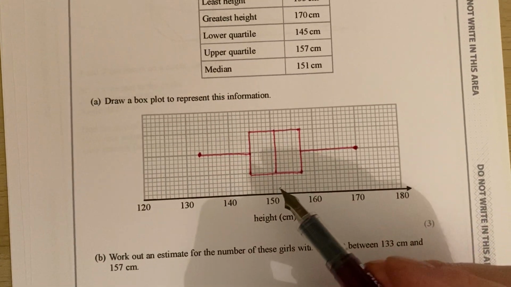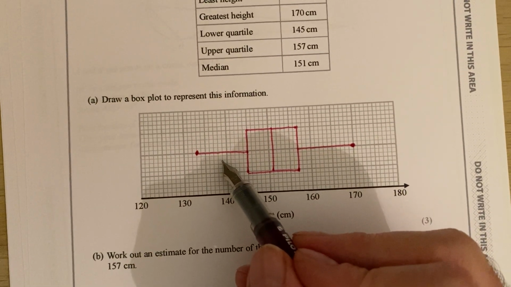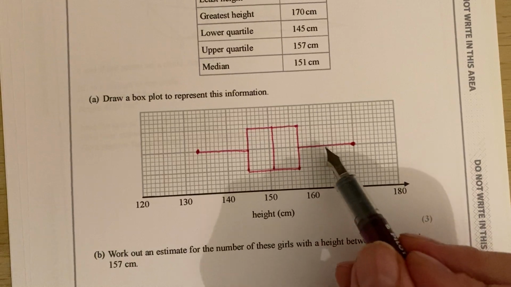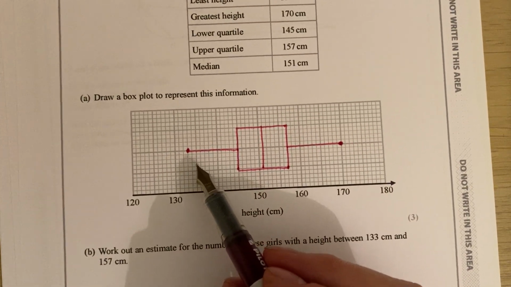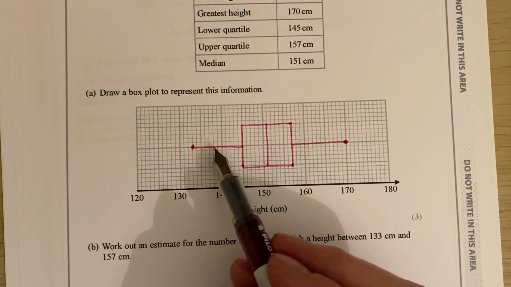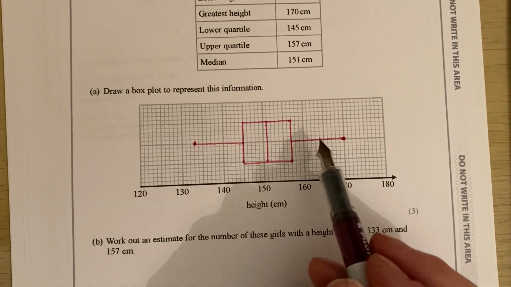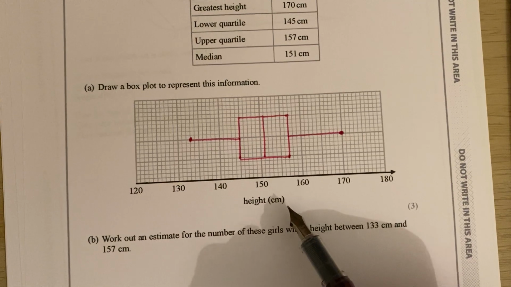And what you need to remember is that a quarter of the data is in there, a quarter in there, a quarter in there, and a quarter in there. Even if this might be wider, it doesn't mean there are more people in there. This literally says a quarter, 25% are in this block, this block, this block, and this block. That's why it's called quartiles.